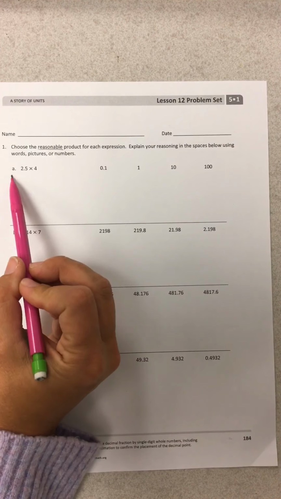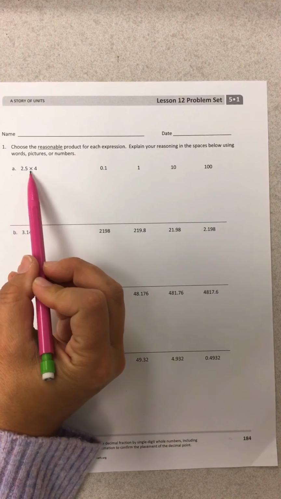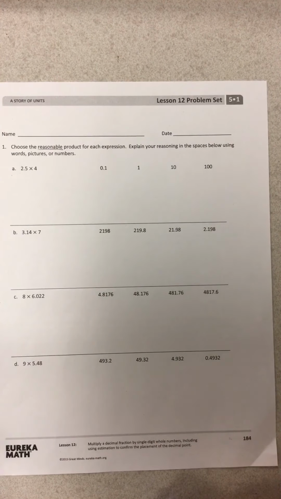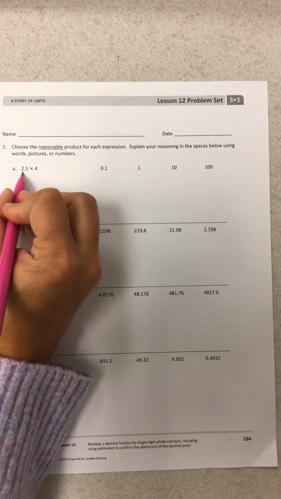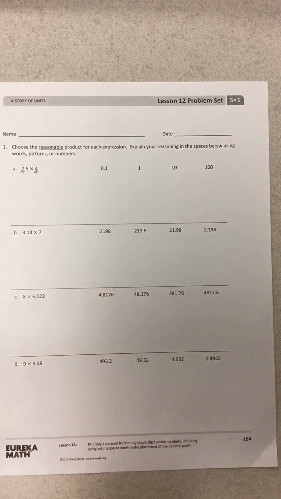So we're going to look at letter A, and we've got 2 5/10 times 4. Okay, now if I multiply that out, yes, I could figure out the answer. However, I want to figure out an estimation, or a reasonable product. So what I'm going to do is take a look at this 2 and this 4. Well, what is 2 times 4? Okay, 2 times 4 equals 8.